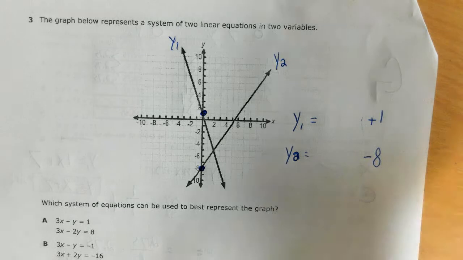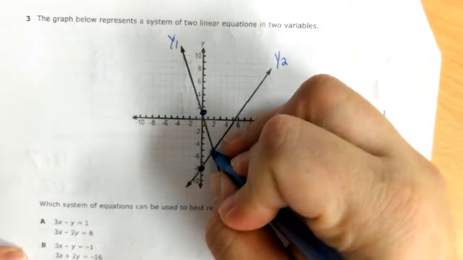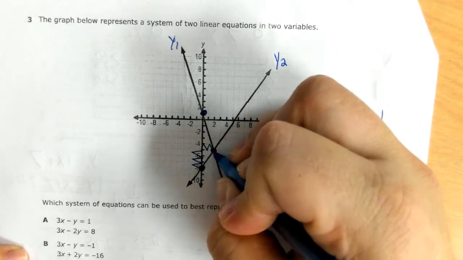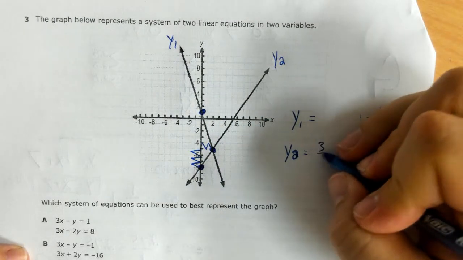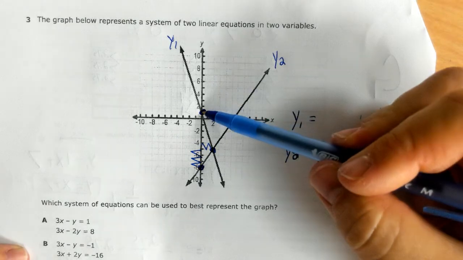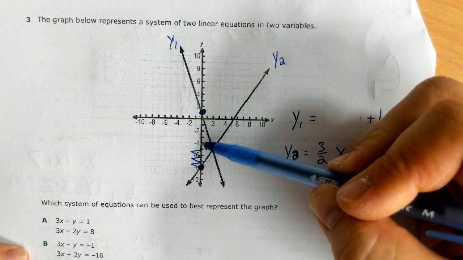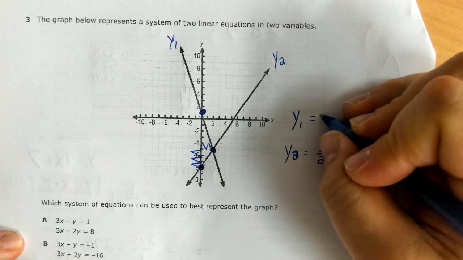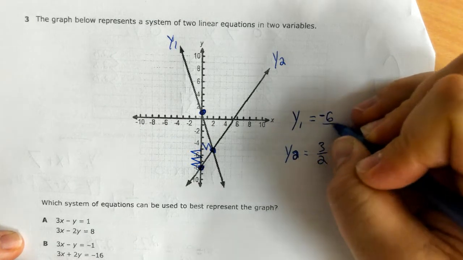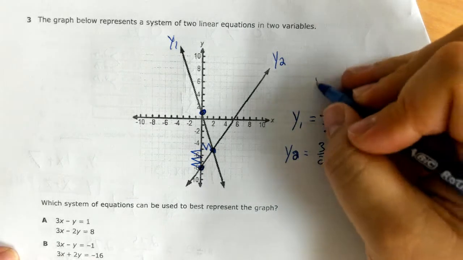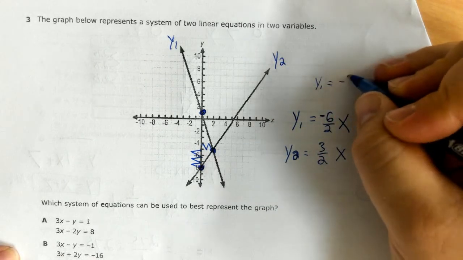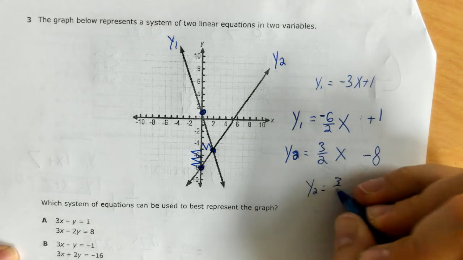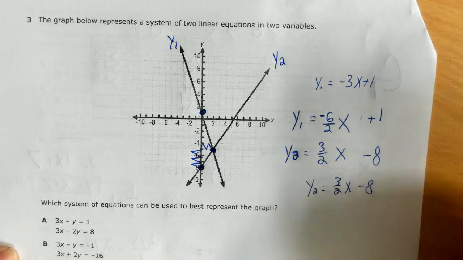Now I need a slope. So I do my rise over run, and I get 3 over 2x. Negative 6 over 2x. So y1 is negative 3x plus 1, and y2 is 3.5x minus 8.